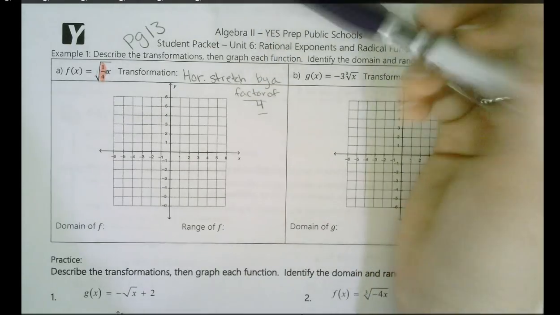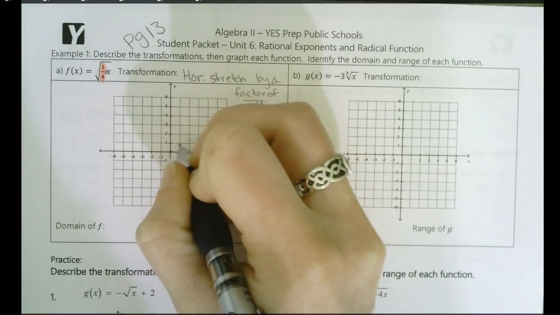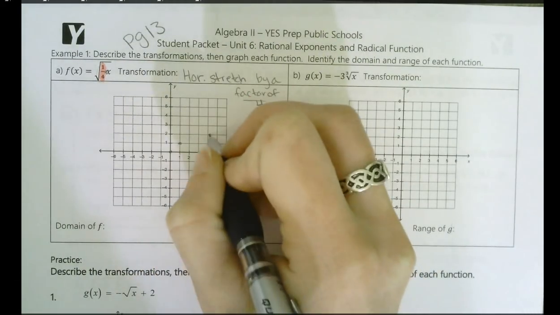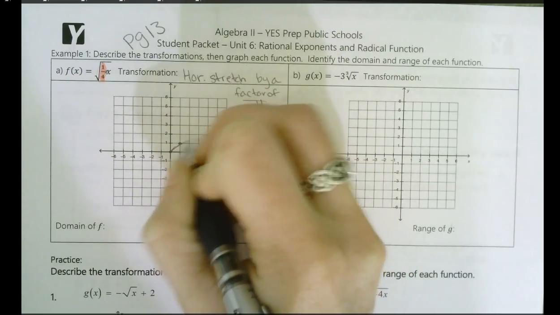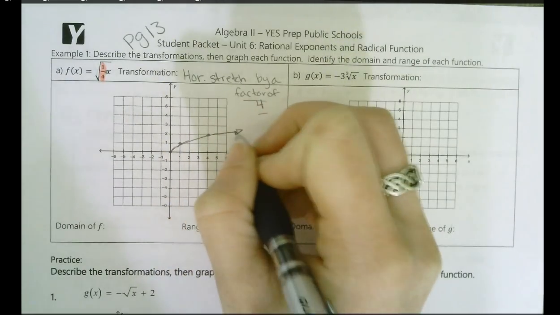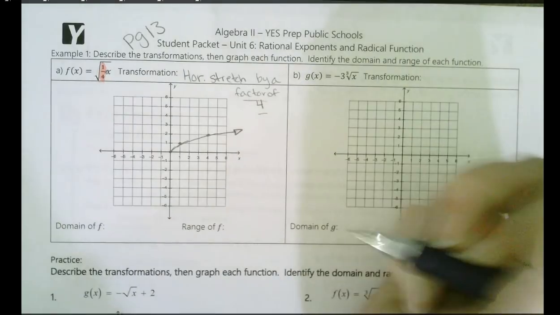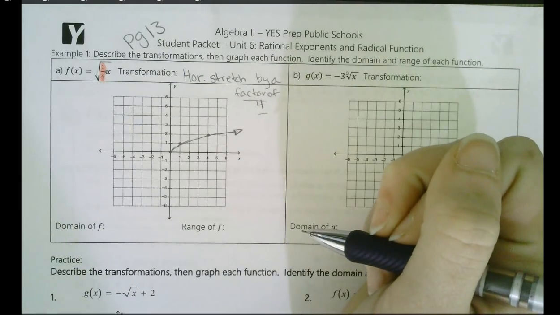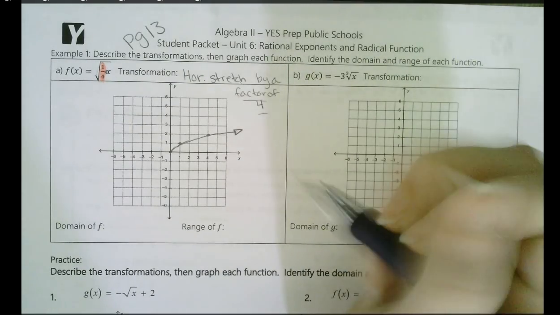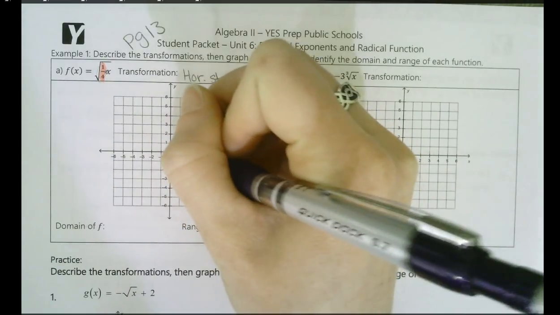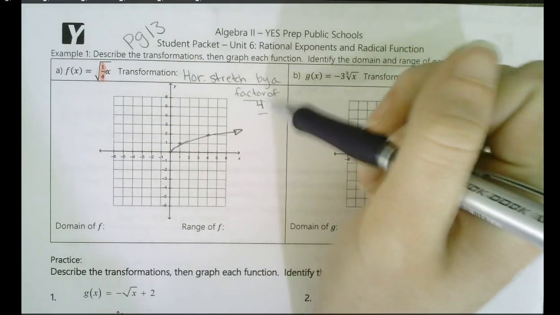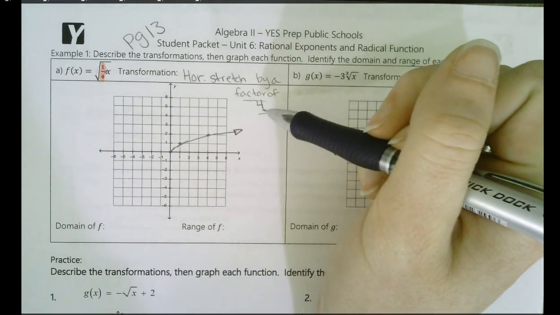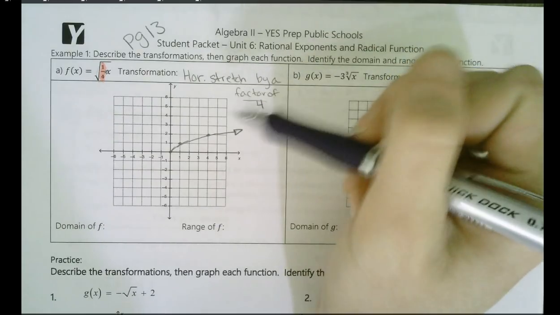Now, we've graphed our square root parent function before. It had the points (0, 0), (1, 1), and (4, 2). So take a second, graph that on your paper. If you need extra time, go ahead and pause. Now, if I'm doing a horizontal stretch by a factor of 4, if we think about a horizontal stretch, that means it's going to get longer.